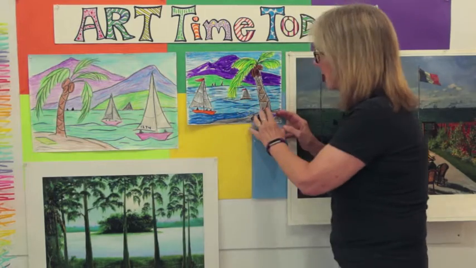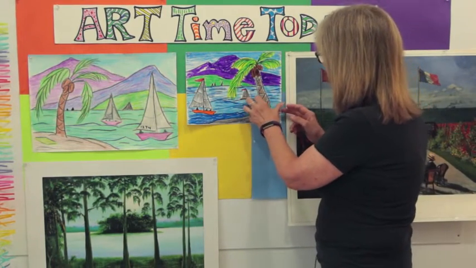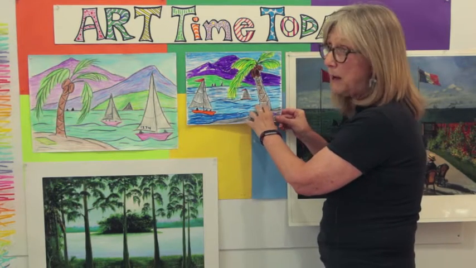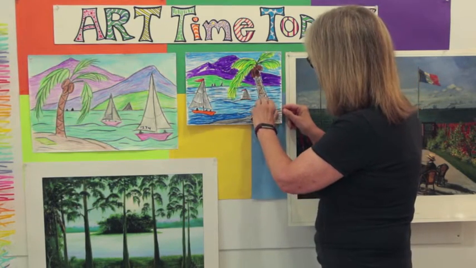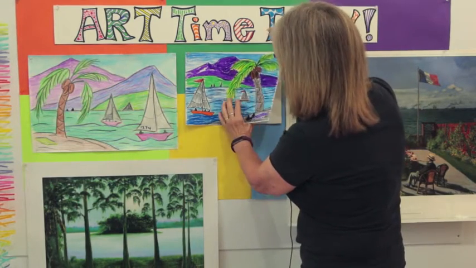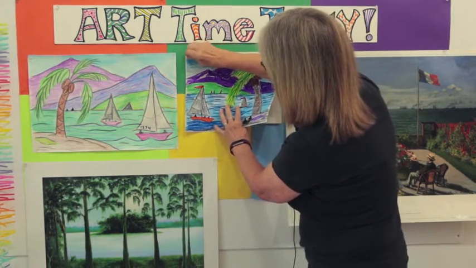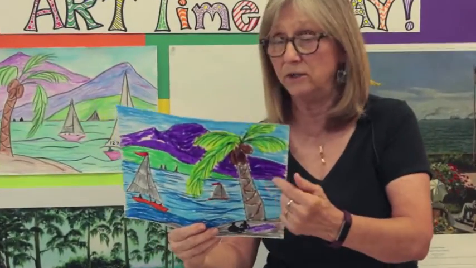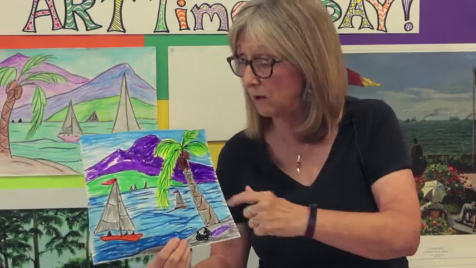So this is one that I did with marker. You can see that the colors on this are much more brilliant. I wouldn't paint over the top of this marker because it would smear. I mean, if that's what you want it to do, that would be okay too. Actually, we could experiment and do that one day.